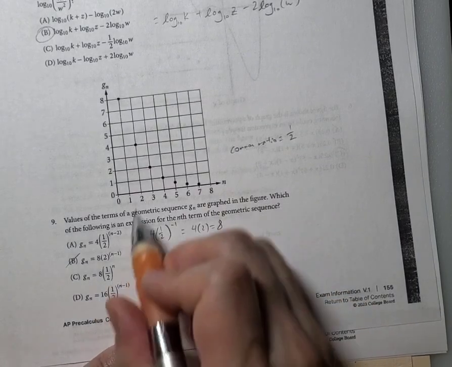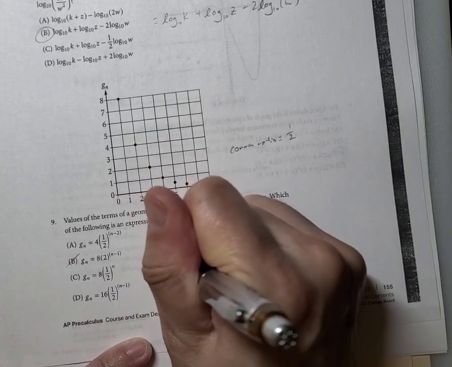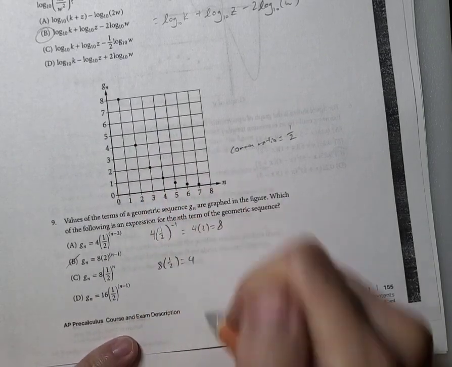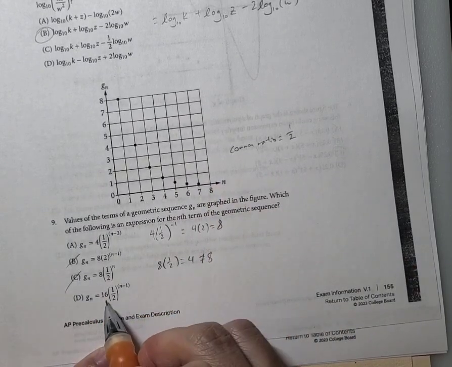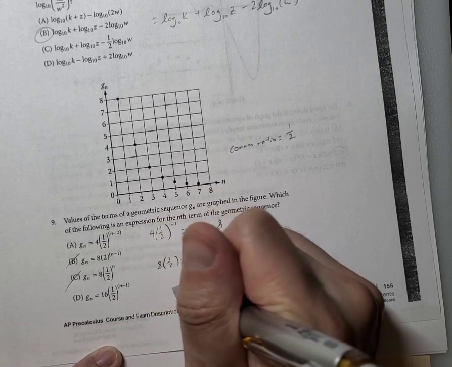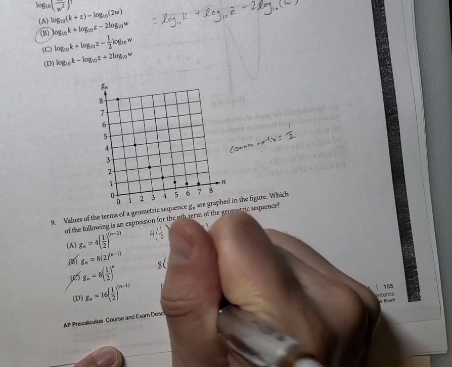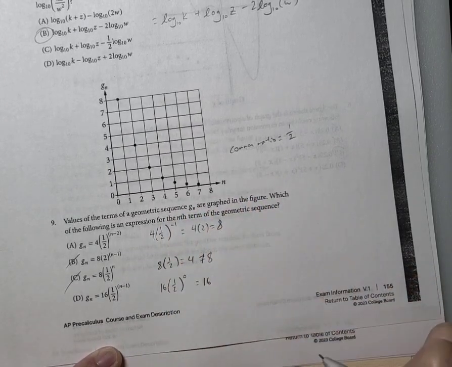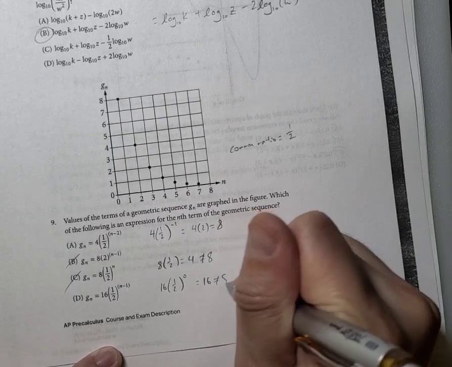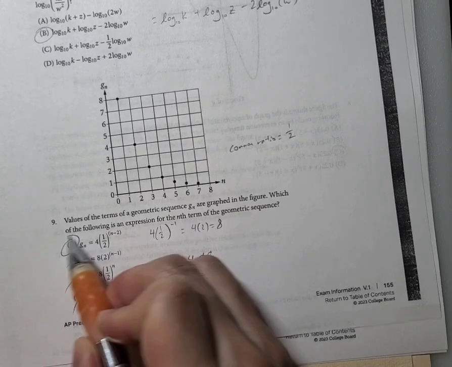Over here, if n is equal to 1, once again, we should get 8. What happens when we plug in n as 1? We get 8 times half, which is equal to 4, which is not equal to 8, right? So it's not C. How about over here? It would be 16 times half to the, when n is 1, the 0 power, right? Which is 16, which is not equal to 8 again, so it cannot be D, because it doesn't match the first point over here. So the answer is A.